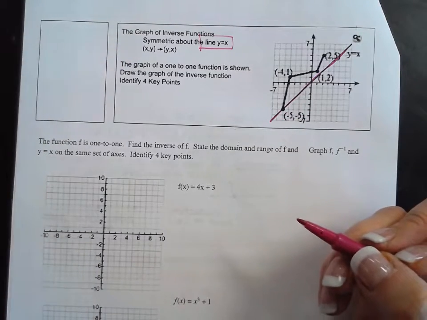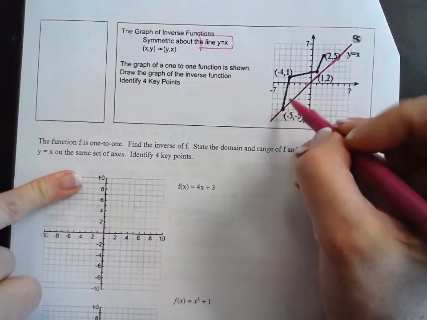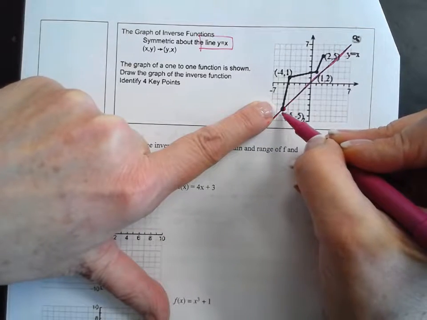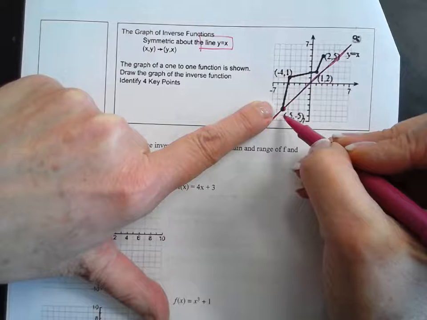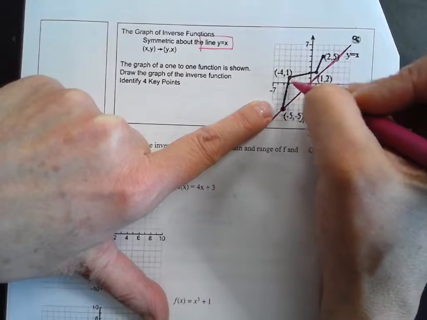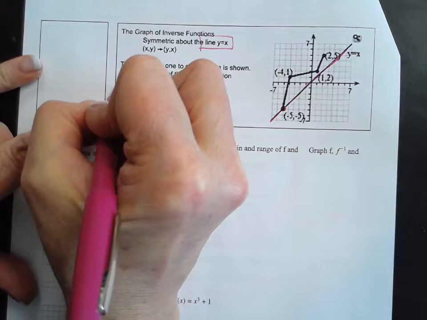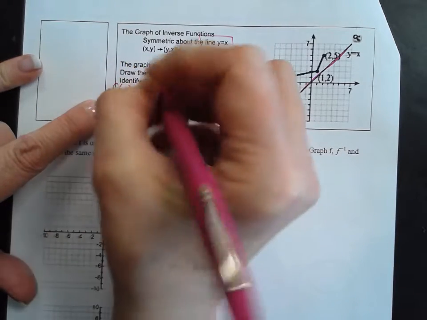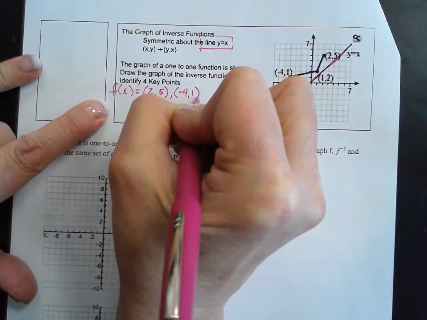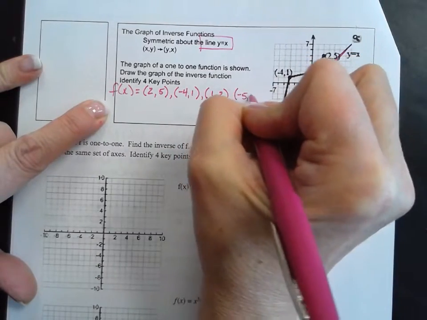Okay. Now, if you remember from geometry that the distance is from your line of reflection, that means that this point right there is going to stay right on the line of reflection. So it's going to be exactly the same. Okay. If you don't remember all the stuff about geometry and the distance from the line of reflection, you can just look at your ordered pair. So my f of x is (2, 5), (-4, 1), (1, 2), and (-5, -5).